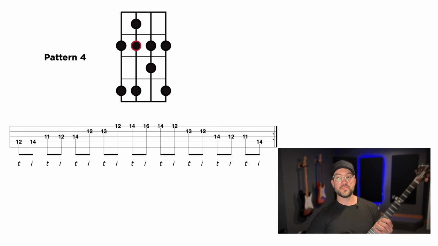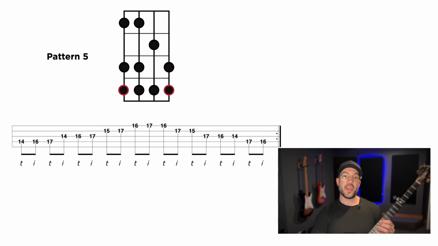Here's pattern 4. And then finally my pattern 5. You might not be able to see it.